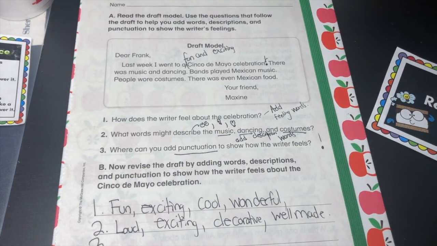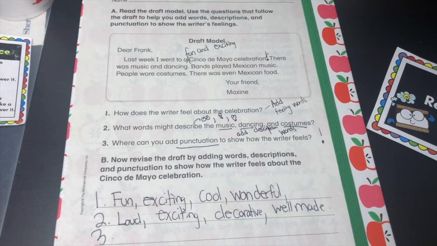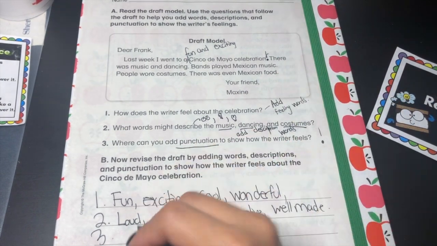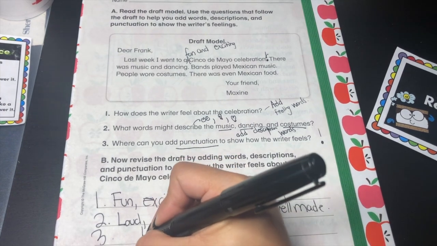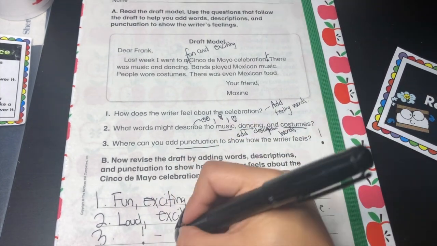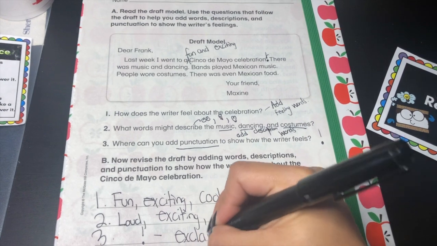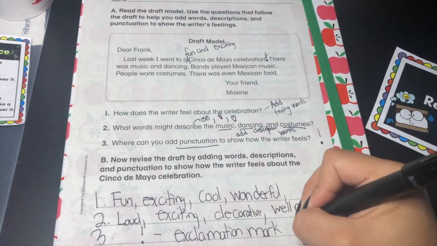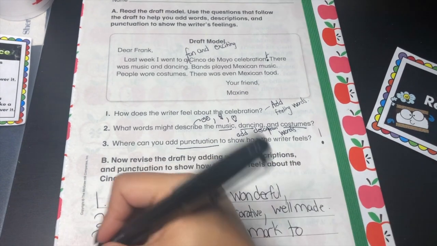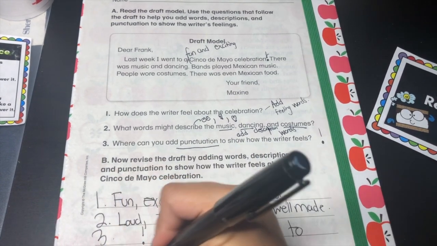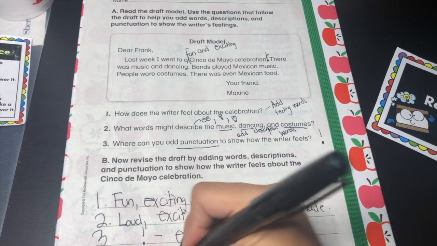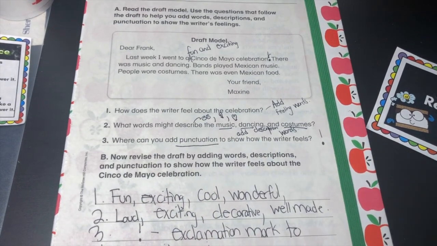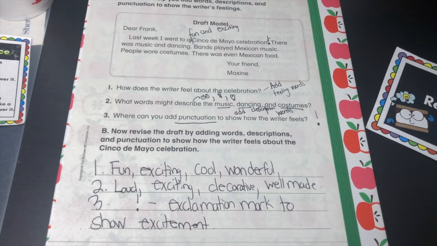Number 3, where can you add a punctuation to show how the writer feels? Punctuation, you can even write, there was even Mexican food. You can add an exclamation mark. Exclamation mark to show excitement. Okay? So, those are the things you should have done.